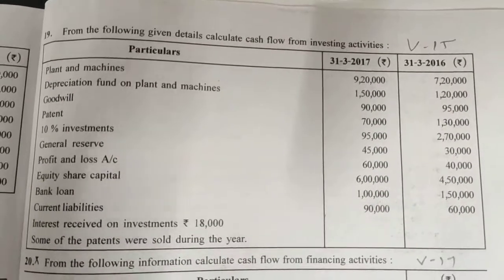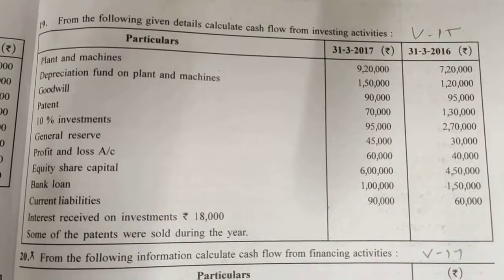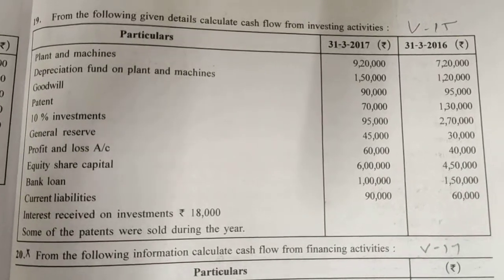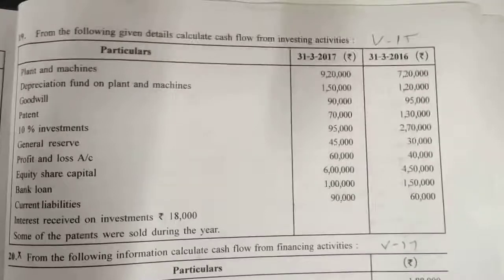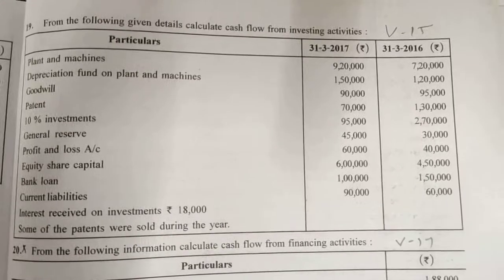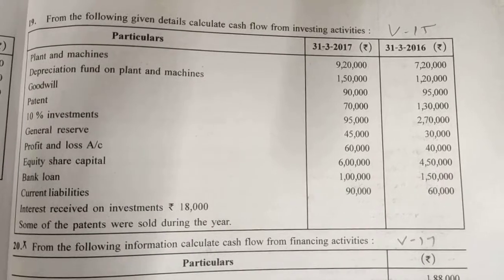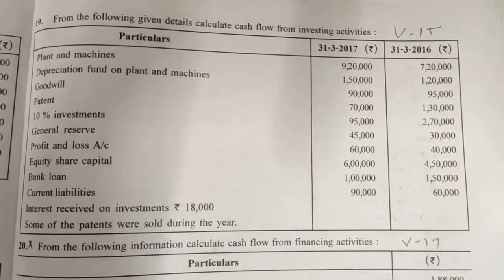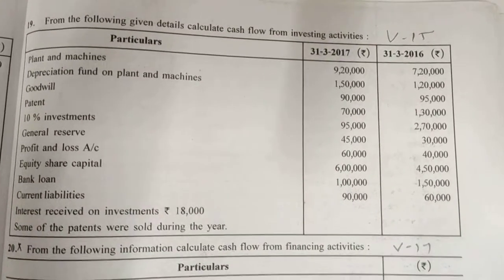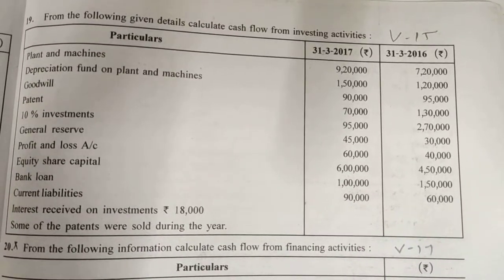So first item given to us is plant and machinery 9,20,000 and 7,20,000, and then it is given depreciation fund on plant and machinery. So friends, as depreciation fund is given in place of depreciation, that means whatever is the difference of plant and machinery, that will be purchase of plant and machines during the current year in absence of any other information. So here regarding plant and machinery, only two informations are given.